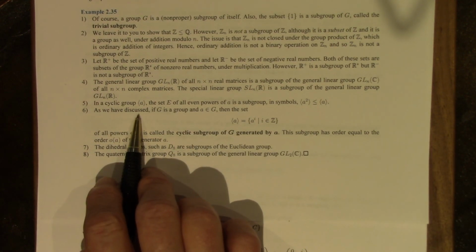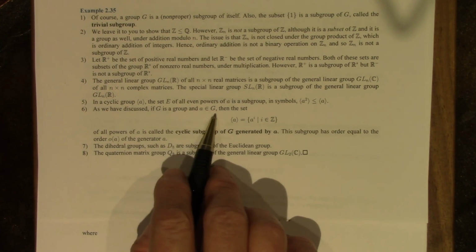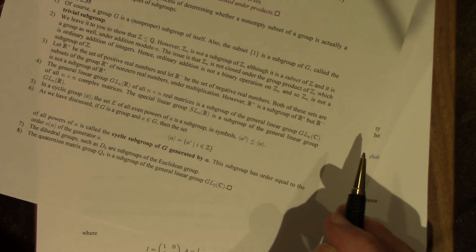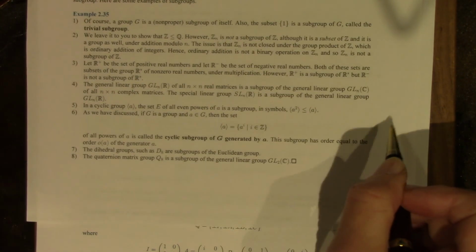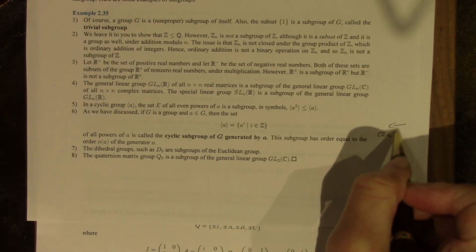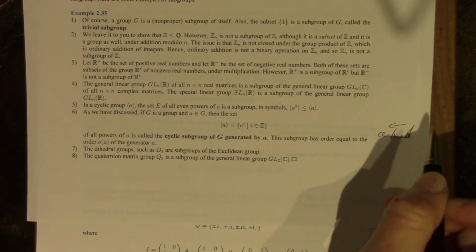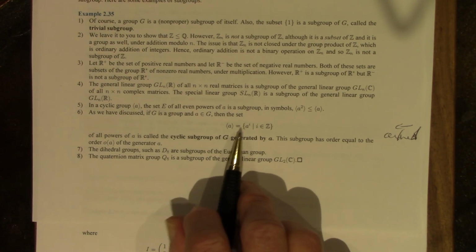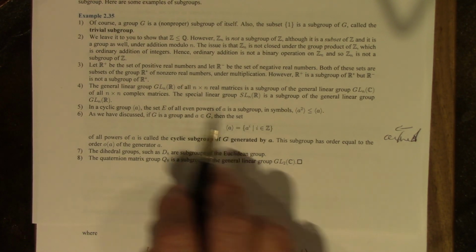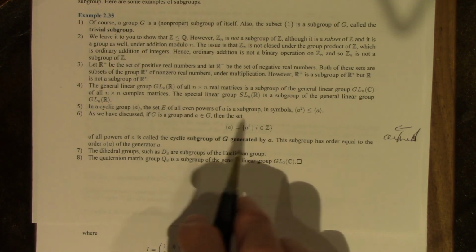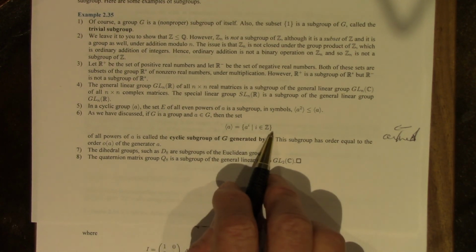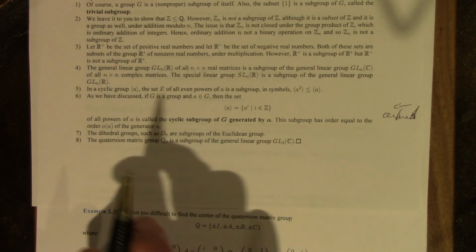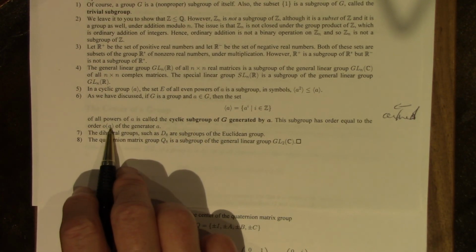As we have discussed, if G is a group and A is any element, then this set is the set of all powers of A. This is a group under the product of G. We discussed that at length. It's the cyclic subgroup generated by A. And its order is equal to the order of the generator.